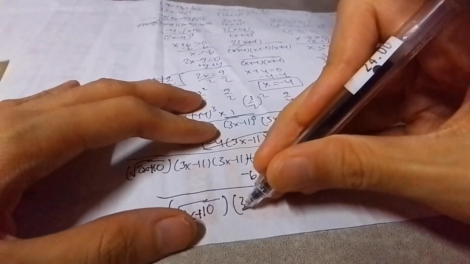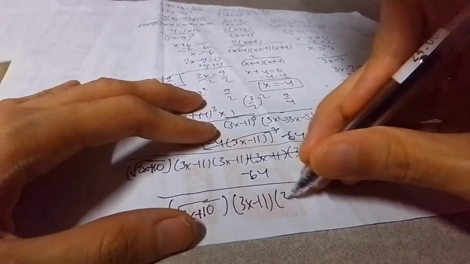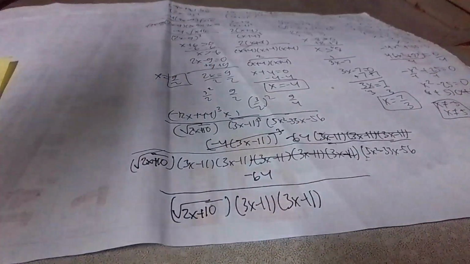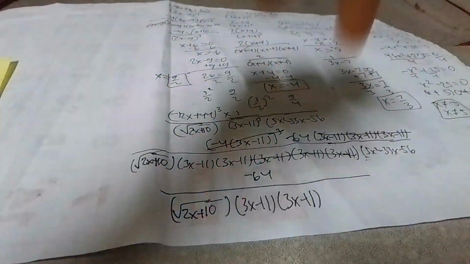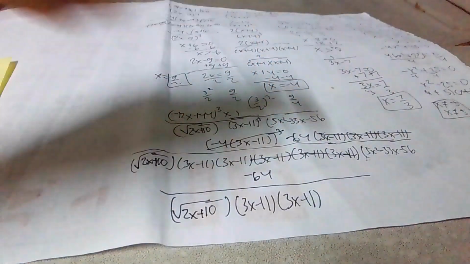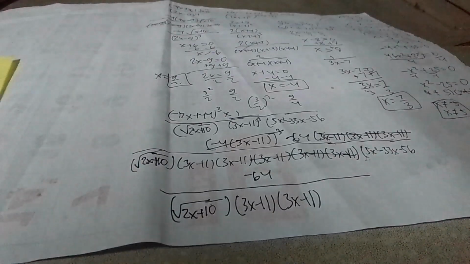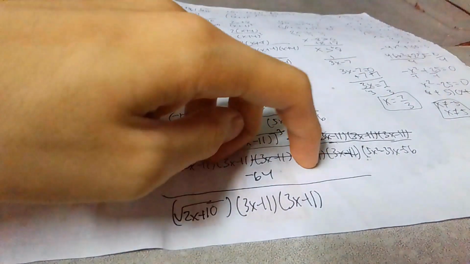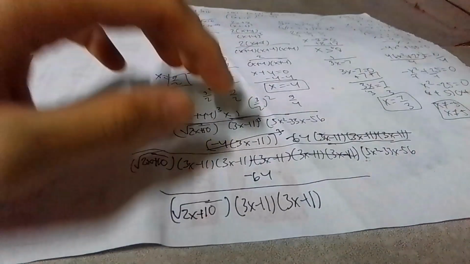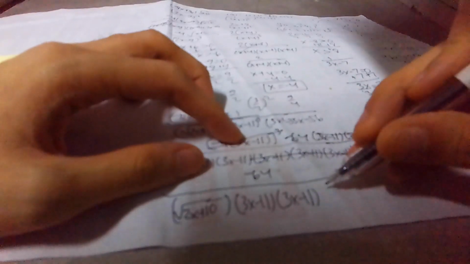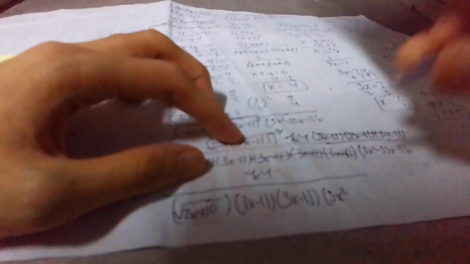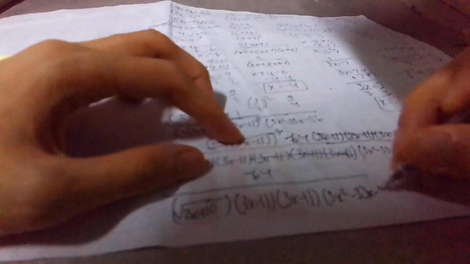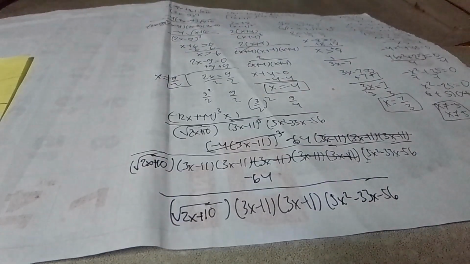And then we still have that 3x minus 11 here, and 3x minus 11 here, 2 times, because we crossed out 3 here. How many you cross out in the numerator, you should also cross out in the denominator side. And then you still have 5x squared minus 33x minus 56. Right? So that is our denominator now. It should look like this.